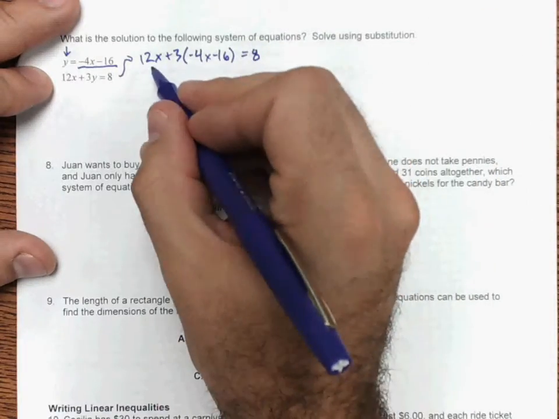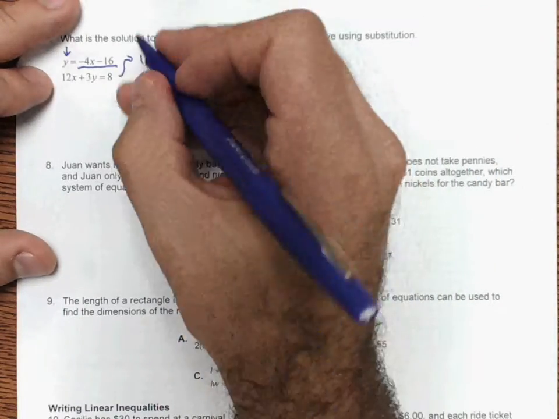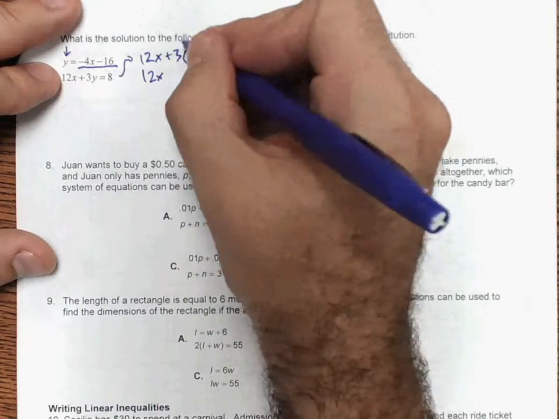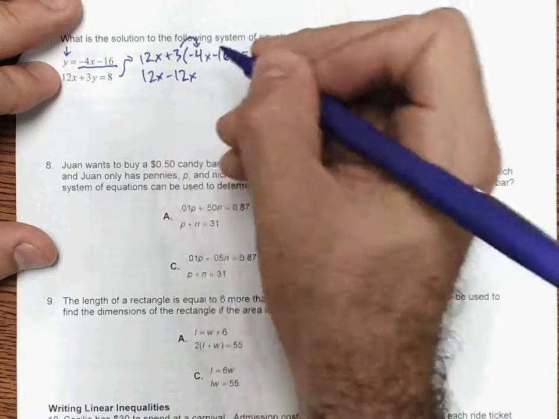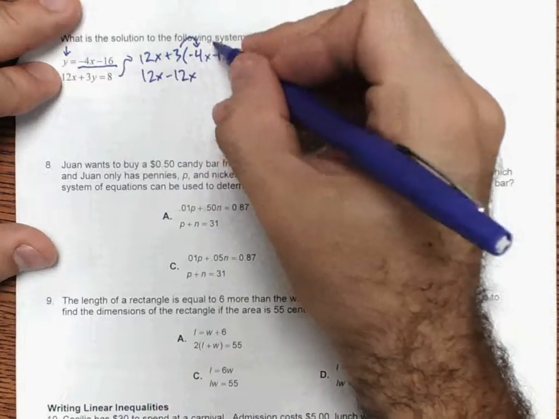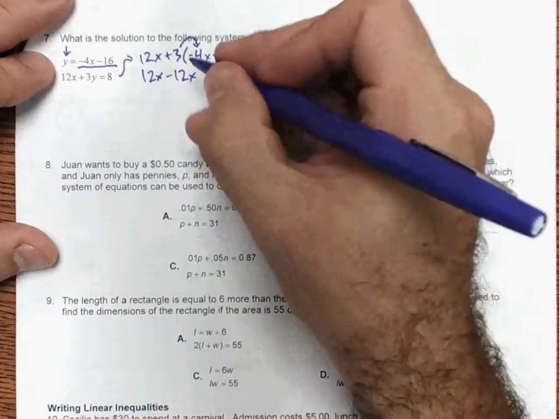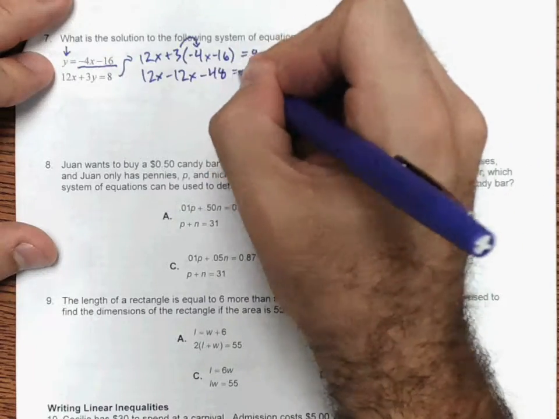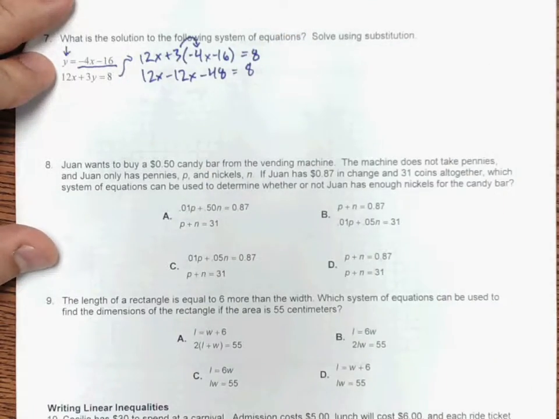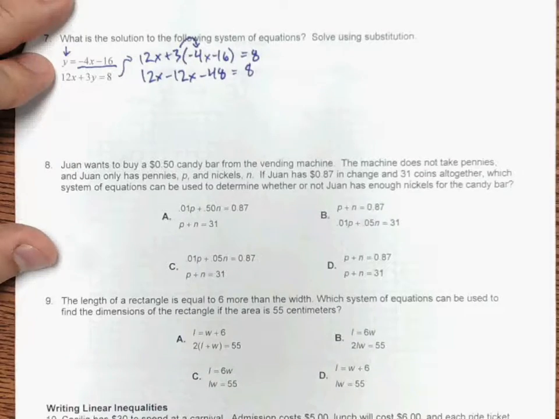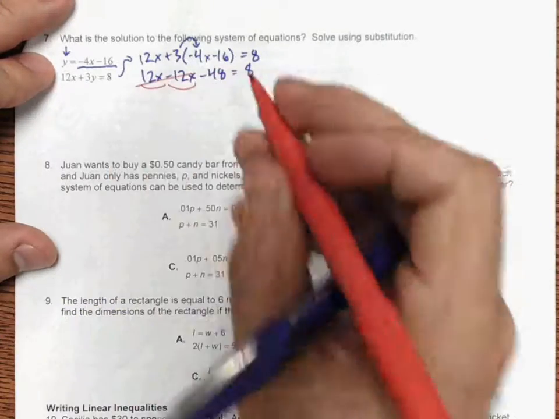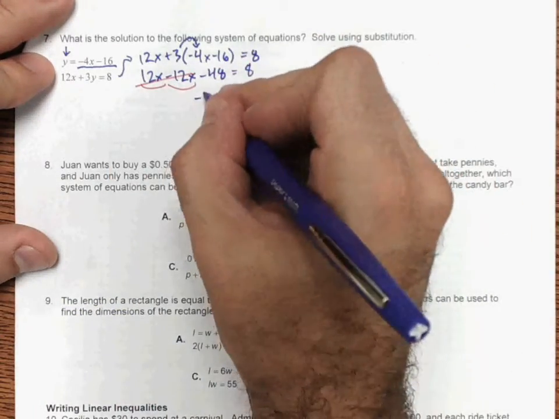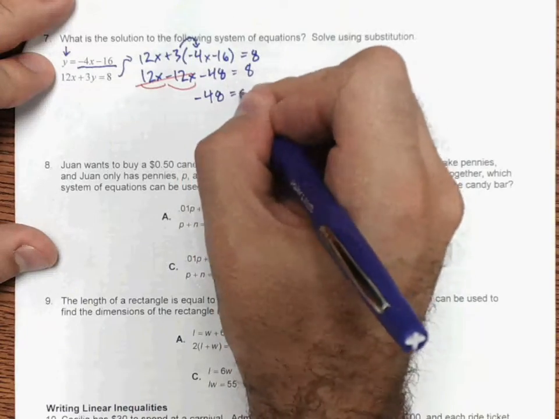Then I'm going to solve for x since there's only one variable left in this equation. 12x is not going to change right now. We're going to go ahead and multiply this. 3 times negative 4x, negative 12x. And 3 times negative 16 is going to be negative 48 equals 8. Now hopefully you're noticing something right now, and that is that where you need to combine like terms, 12x and negative 12x, those two terms cancel out, which gives me negative 48 equals 8.